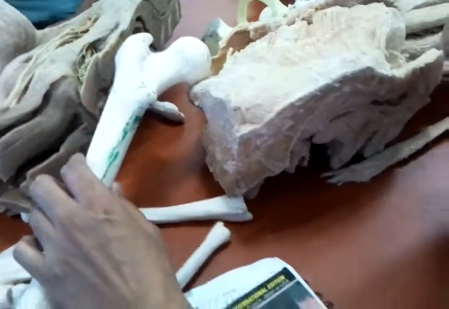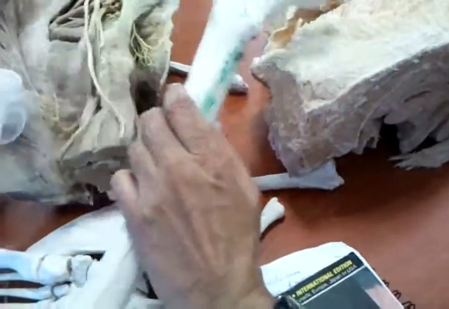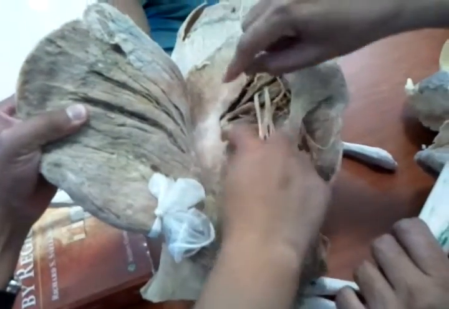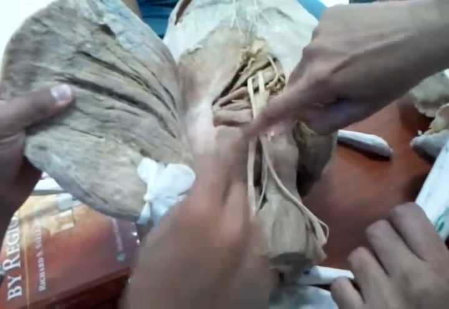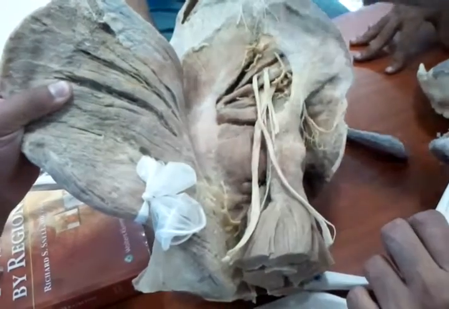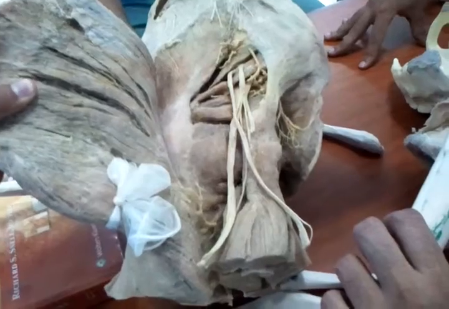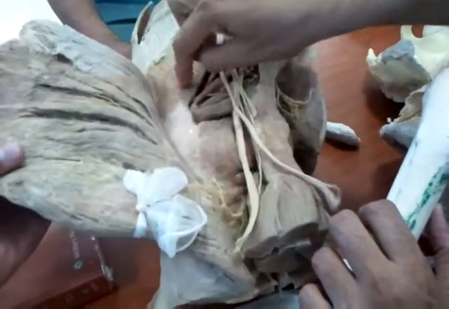Don't mention that. Majority. Between the maximus and medius insertion, there is the quadriceps femoris. You can very clearly see maximus and medius, but you are not able to see the minimus because it is hidden underneath.